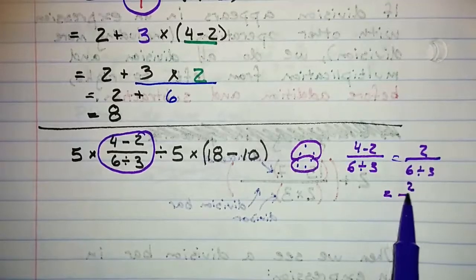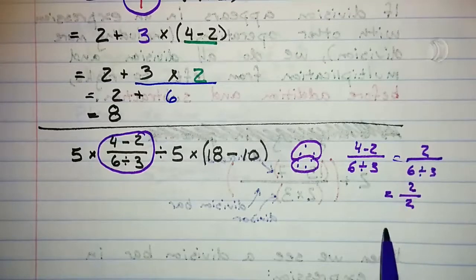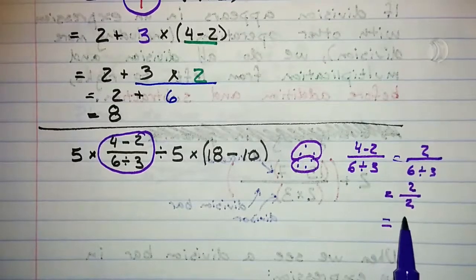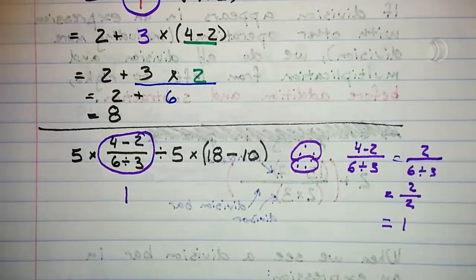So that'll be 2. And now this is just 2 divided by 2, which is 1. So this whole thing works out to be 1.